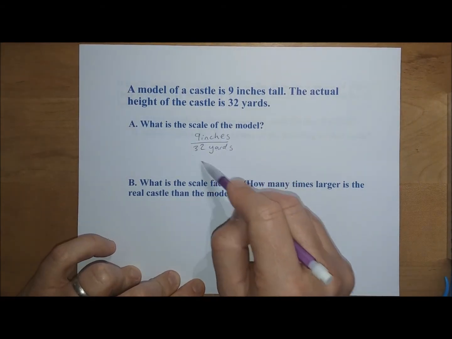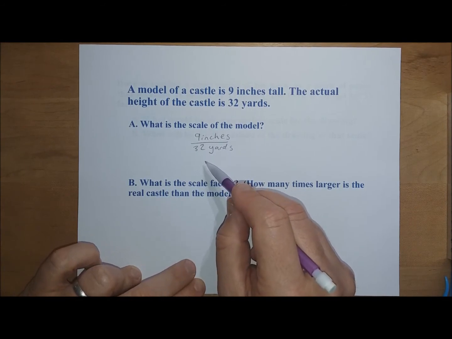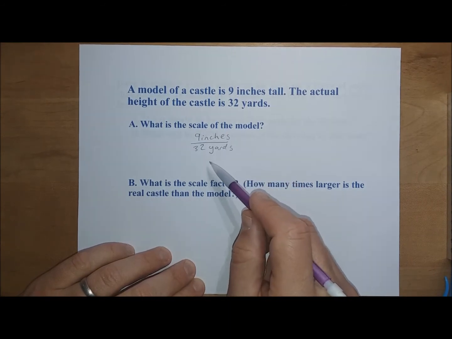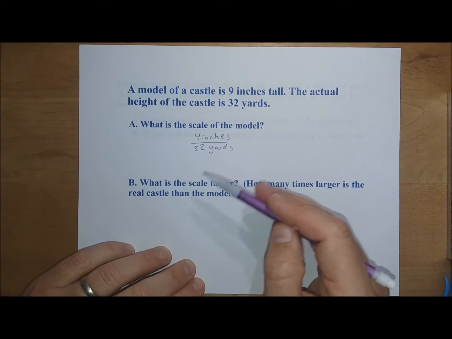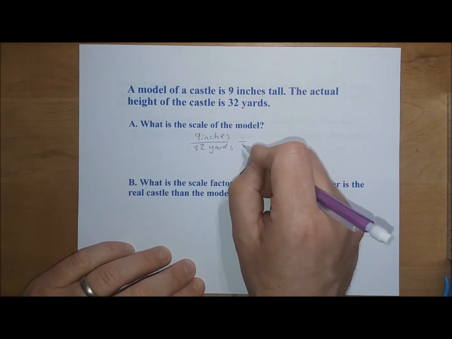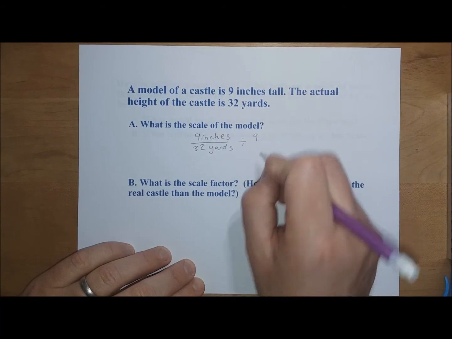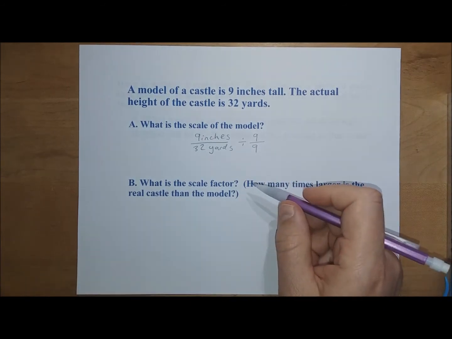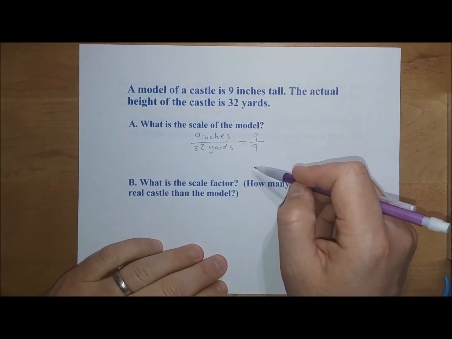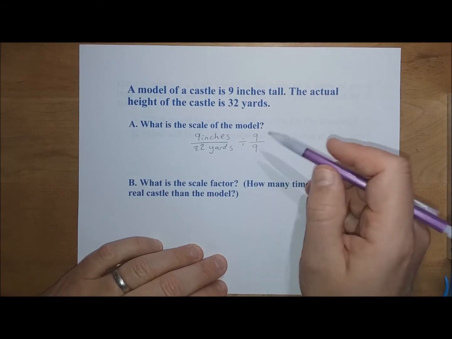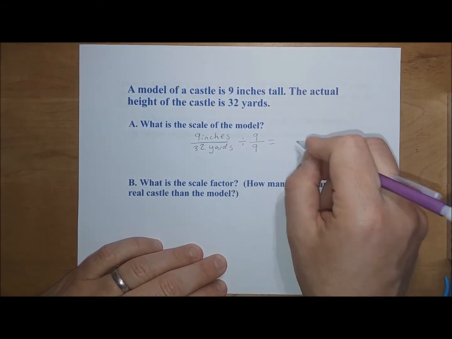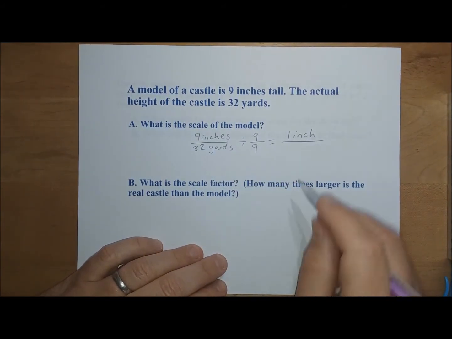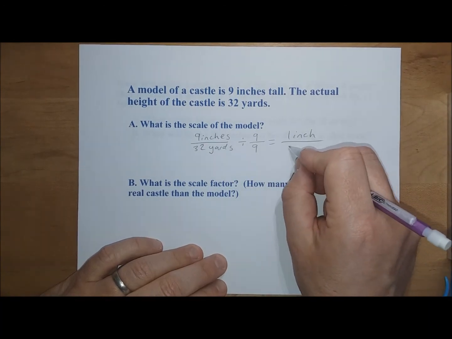So could we reduce this to a nice convenient unit scale? In other words, I'd like to say if 9 inches represents 32 yards, then 1 inch represents how many yards? Well, you can see I'll have to divide that numerator by 9 in order to get that down to 1. So I'll have to divide the denominator by 9 as well. Notice I'm really just dividing by 1, which doesn't change the value of it, right? 9 over 9 is just 1. So 9 divided by 9 gives me 1 inch over 32 divided by 9 gives me 3 5/9, right?